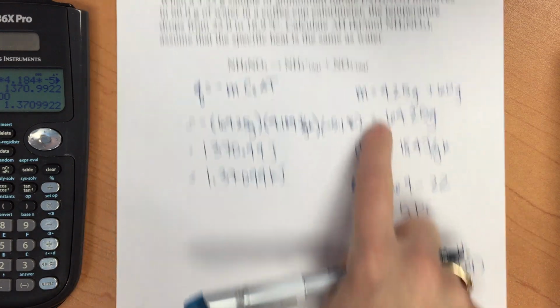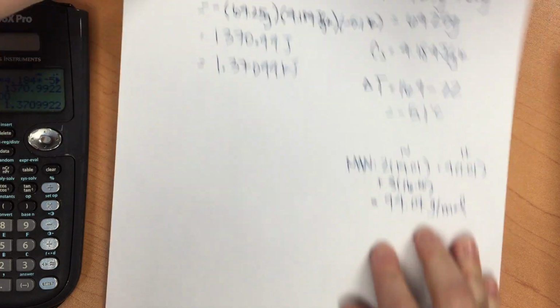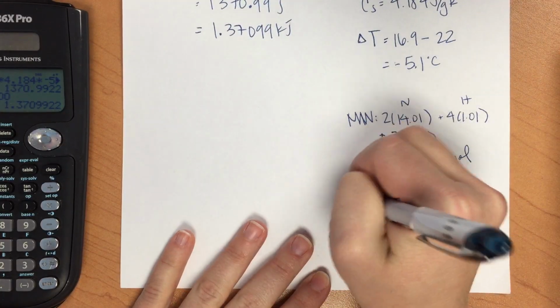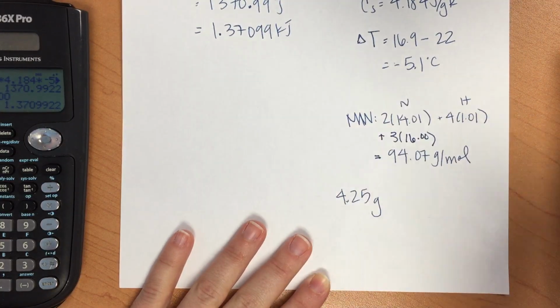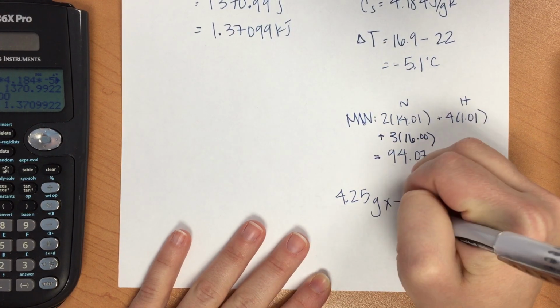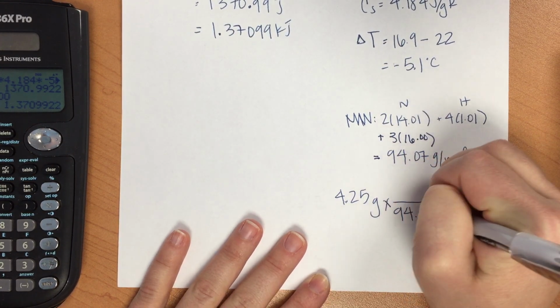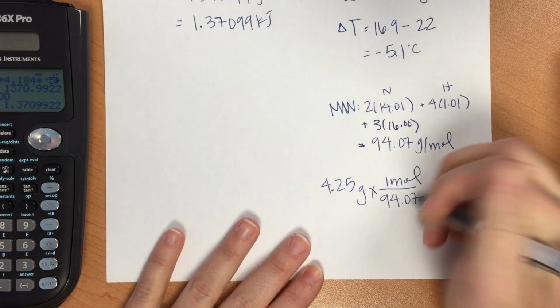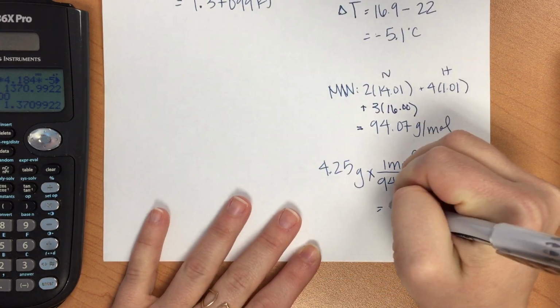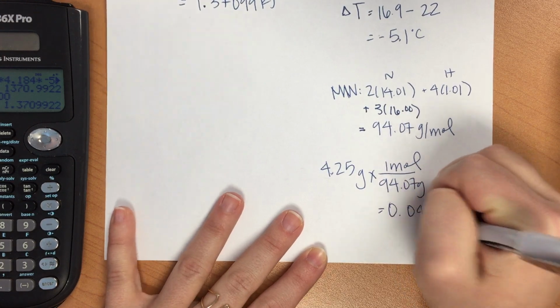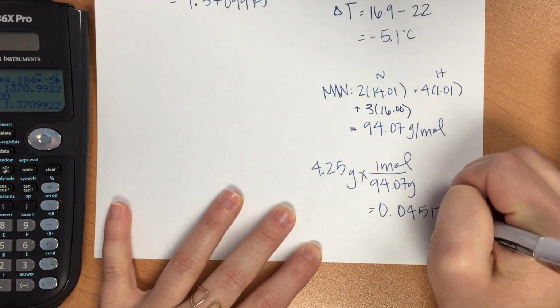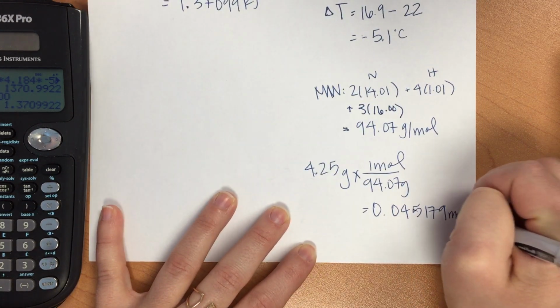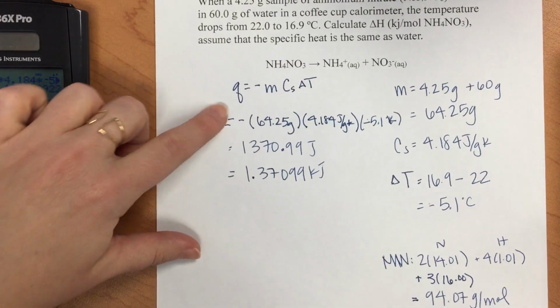We need to convert our sample from the problem into moles. So we're going to take our 4.25 grams, divide by 94.07 grams in 1 mole, which, when we plug that into our calculator, is 0.045179 moles.